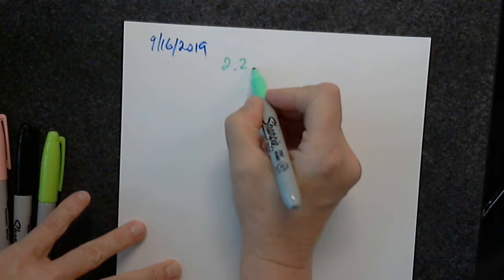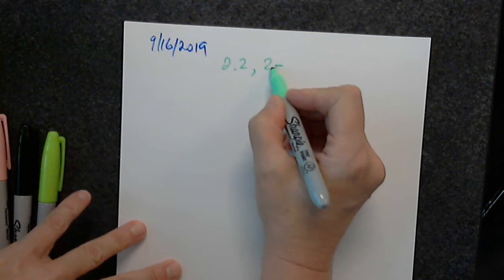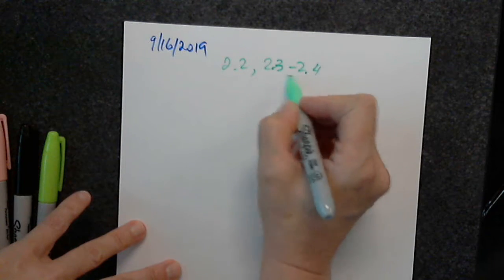Okay, we're trying to finish the material for test 1. We have test 1 a week from today. I will move 2.5 to the second test. So the last section that I was going to present before test 1, I think we're going to move it to test 2. Okay? So today we're going to finish 2.2, and 2.3 and 2.4 are together.